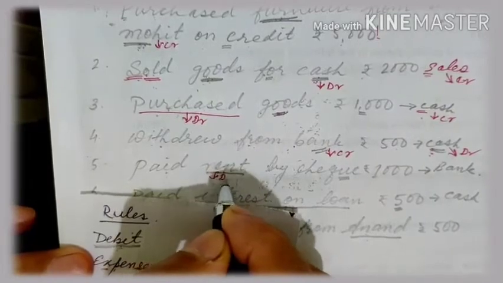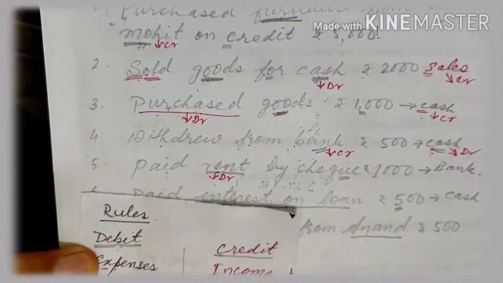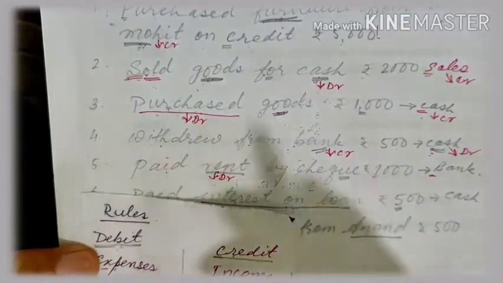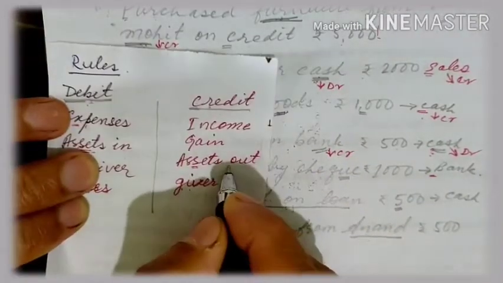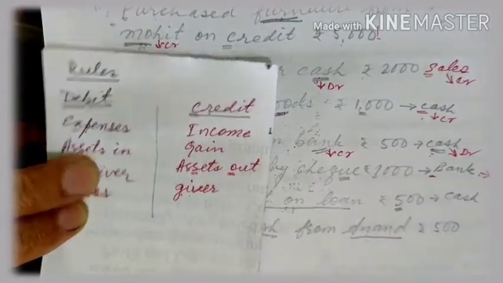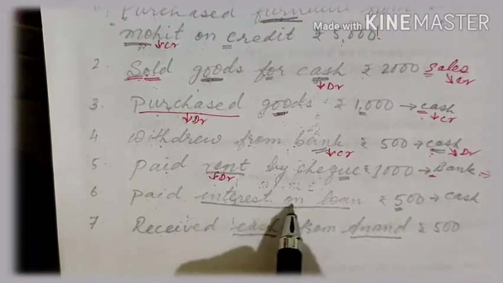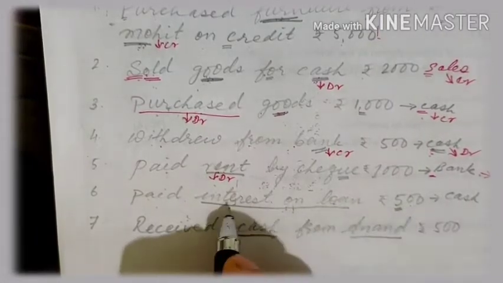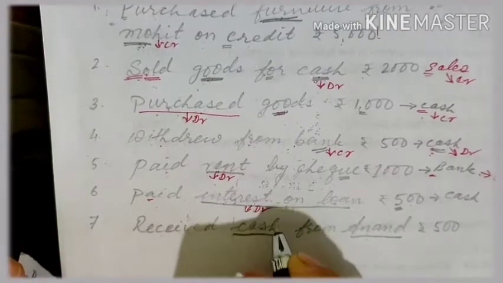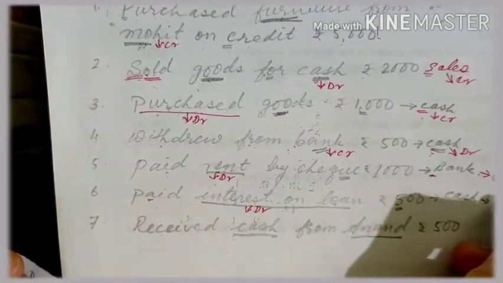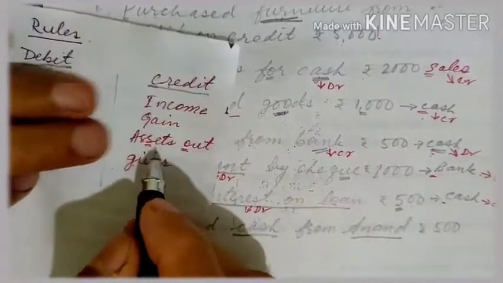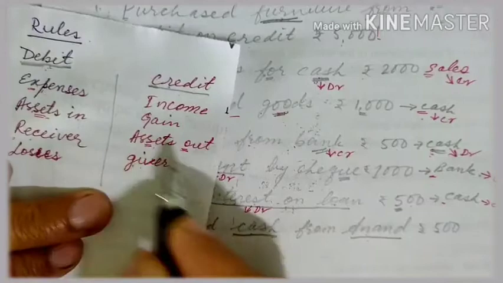So this rent is debit. And bank means money is going out. So money goes out. Out means credit. So this bank is credit. Paid interest on loan rupees 500. Again interest on loan is paid. It is an expense. This is your debit. And cash will be your credit. Why cash is credit? Because again it is out. Going out.